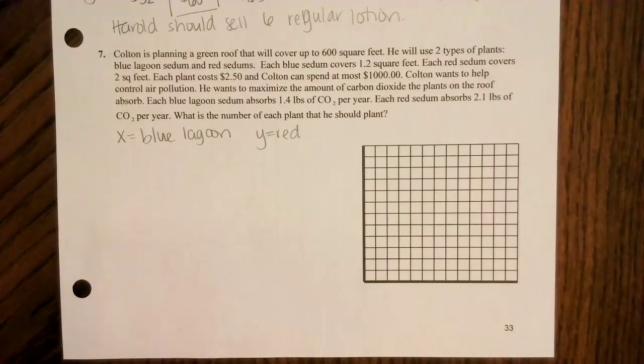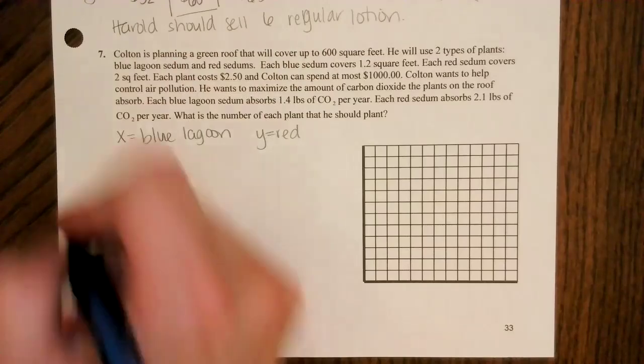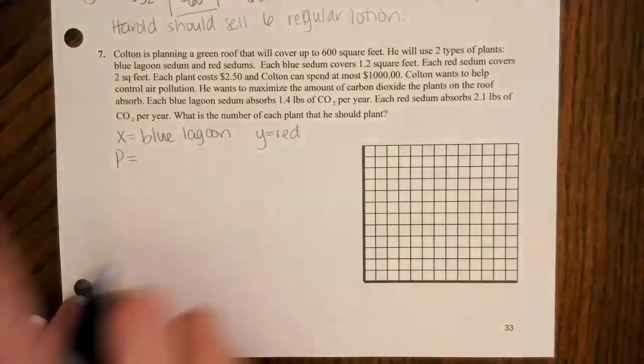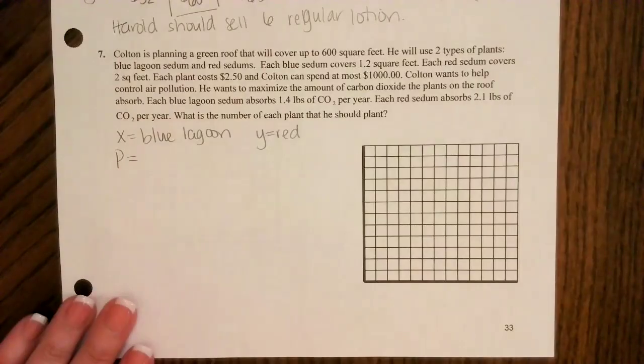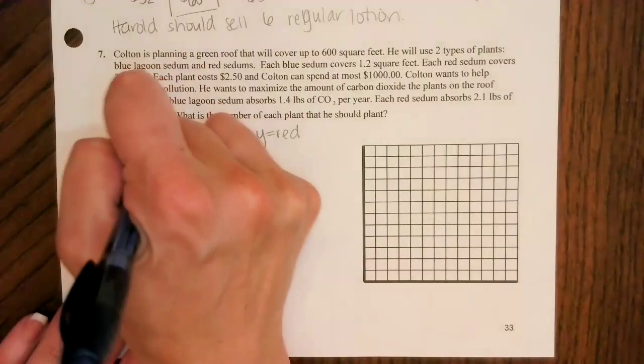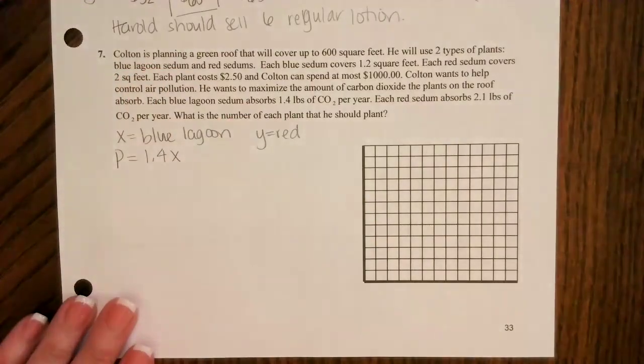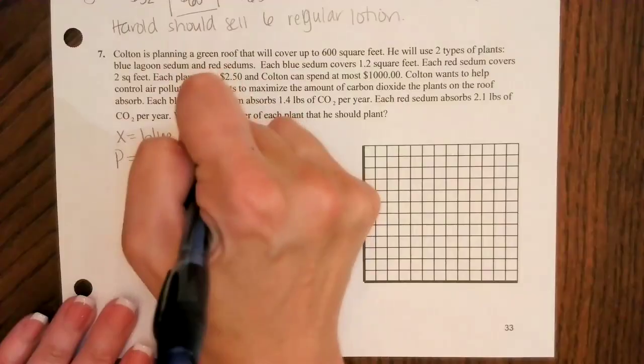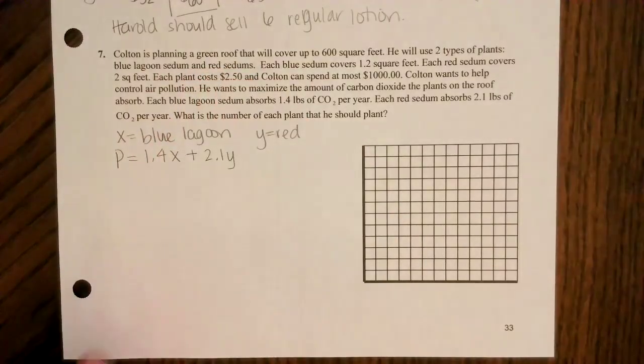The objective of this is to maximize his carbon dioxide absorption. So my objective function, the one with the equal sign, is going to seek the maximum. The blue is 1.4, so 1.4 times each blue, and the red is 2.1, so that is plus 2.1y. That's my objective function.